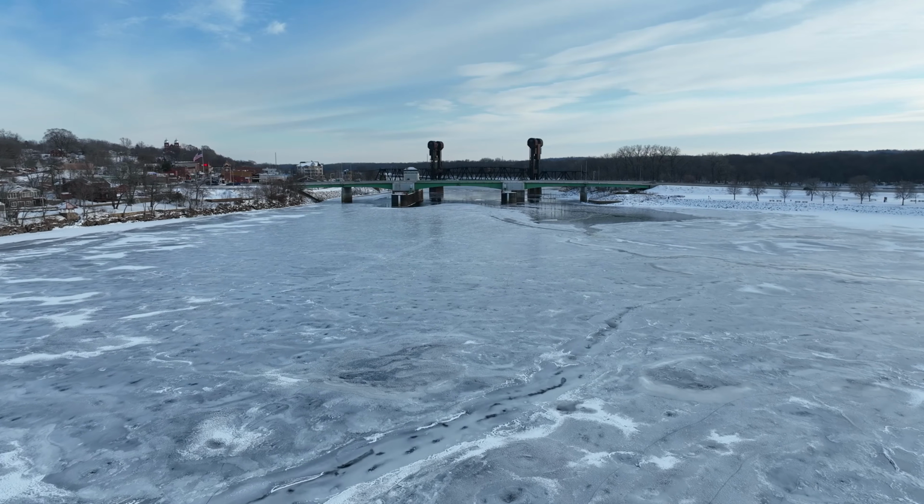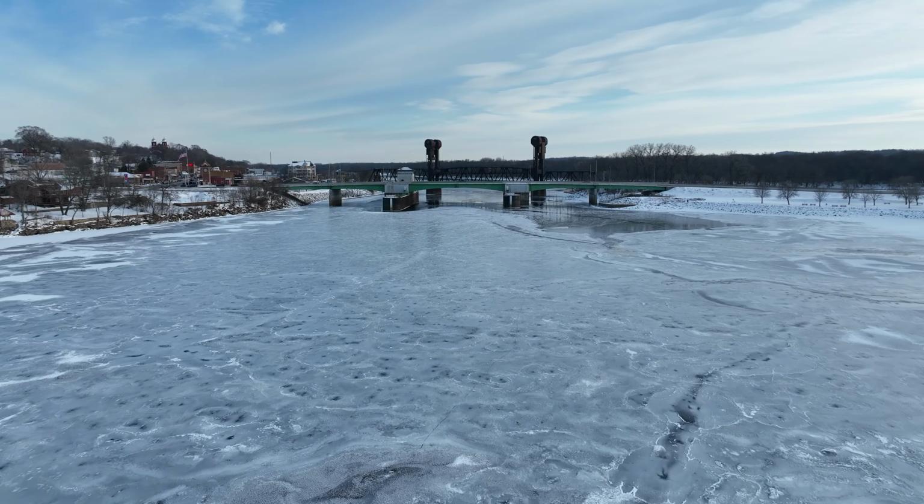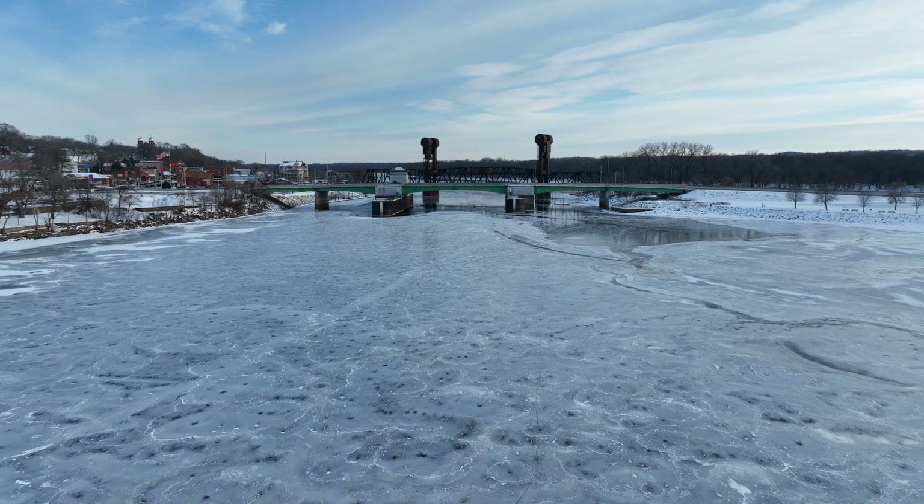Hi everyone, in this video I will illustrate the use of the DJI Mavic 3 QuickShots features that were added in the firmware update in January of 2022. The upcoming flights were conducted over the St. Croix River on the border of Minnesota and Wisconsin. The town in the distance that you'll see in the video is Prescott, Wisconsin.